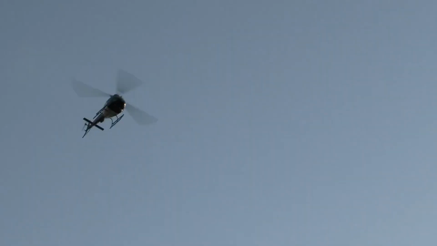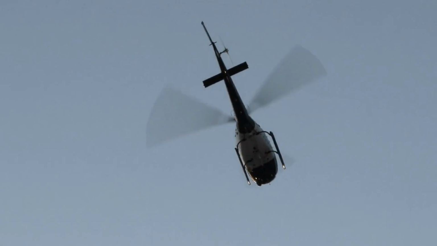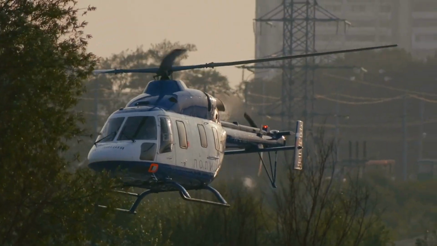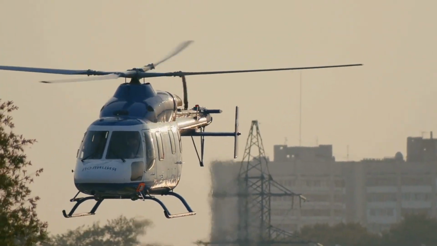vertical ascent. Transitioning to forward flight involves tilting the tip path plane forward, redistributing the lift-thrust force into vertical lift and horizontal thrust components. In steady forward flight, lift equals weight, and thrust equals drag, maintaining a balanced state.